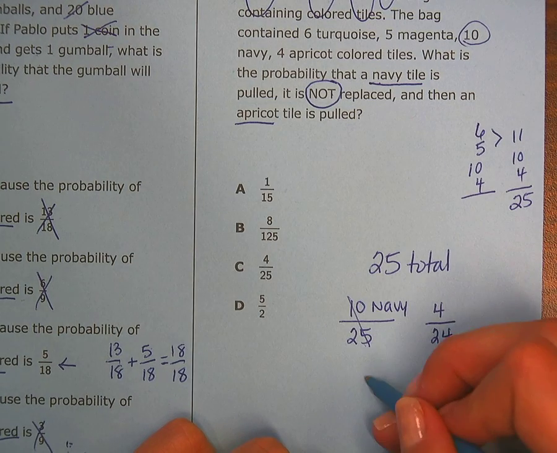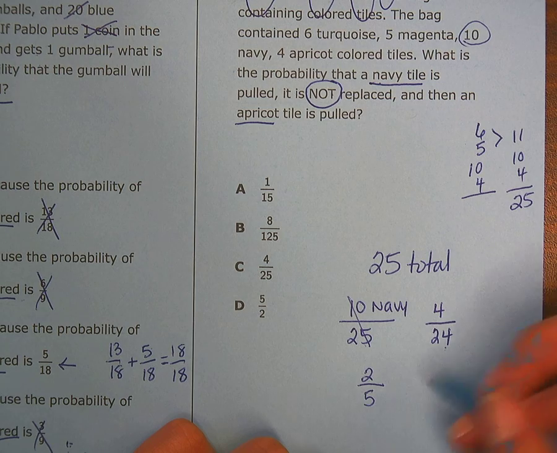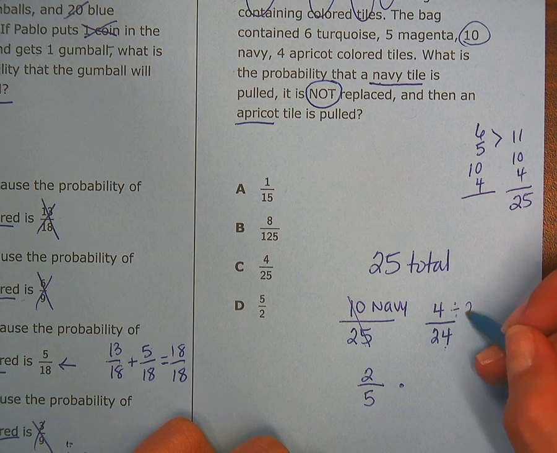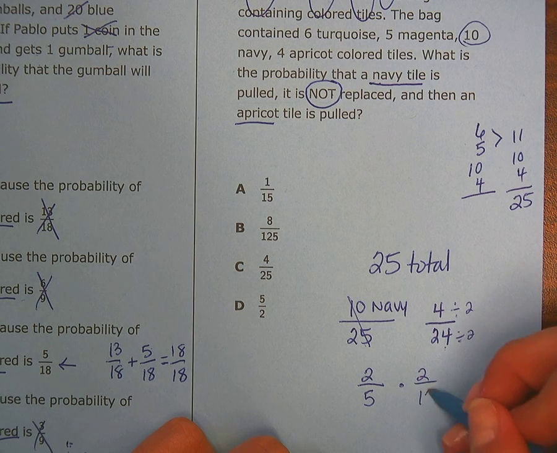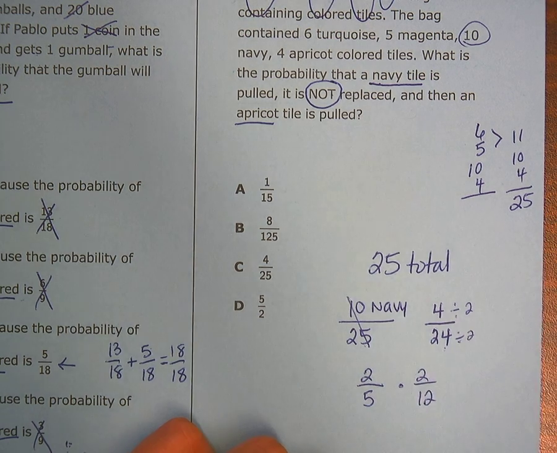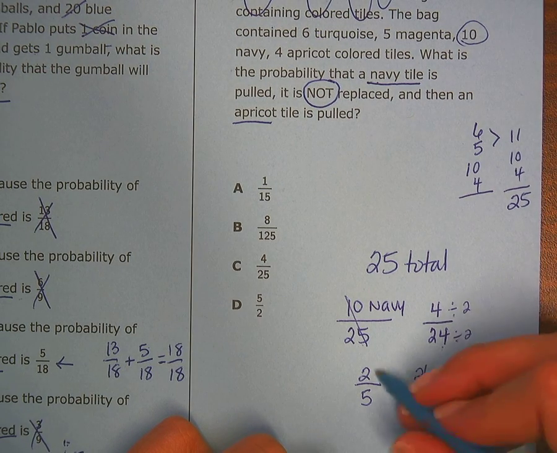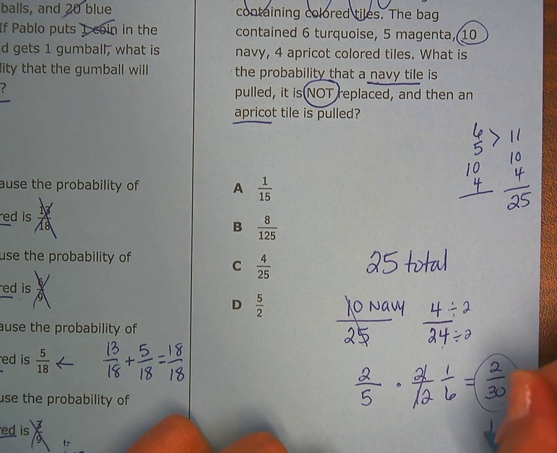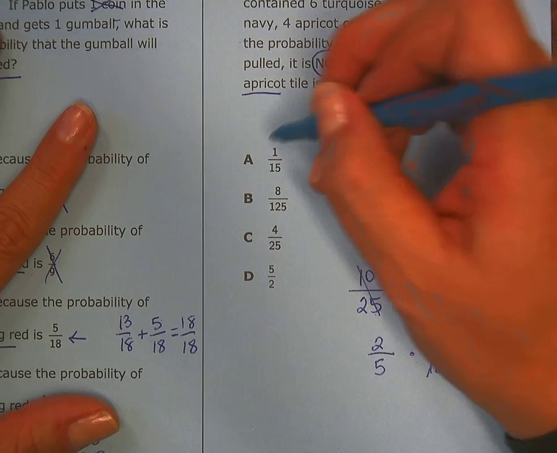I'm going to go ahead and simplify before I start to multiply. 5 goes into 10 twice. 5 goes into 25 5 times. And then 4 and 24 I can divide by 2. Maybe I could divide by 4 if I wanted to. That's a 2. That's a 12. This is simplified one more time to give you 1/6. Now multiply. 1 times 2 is 2. 5 times 6 is 30. Can that be simplified? Absolutely. To 1/15. Is that an answer choice? Yes, it is.